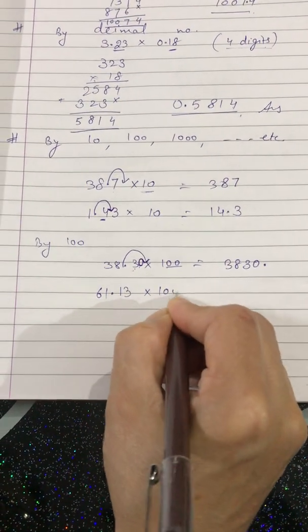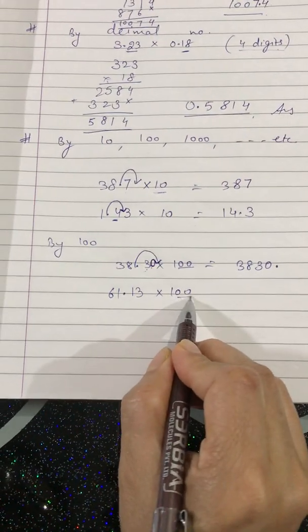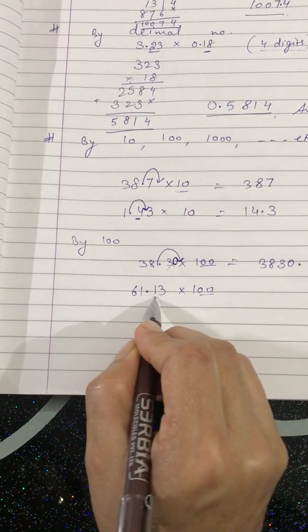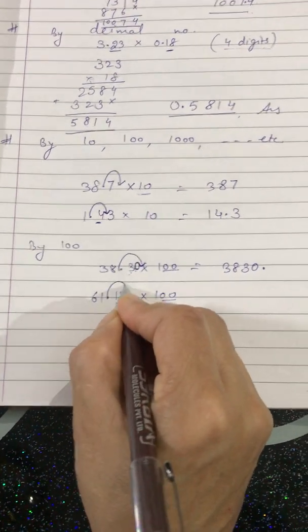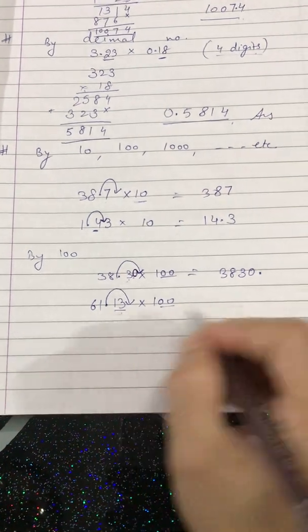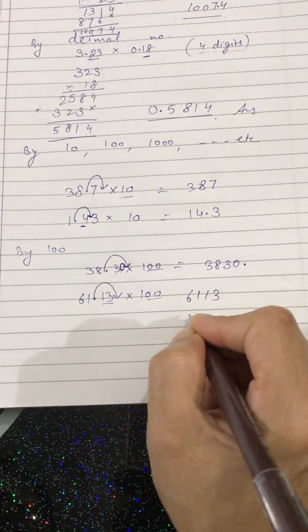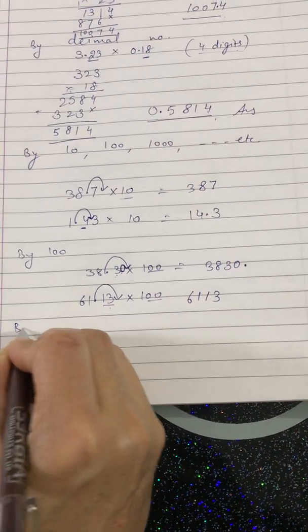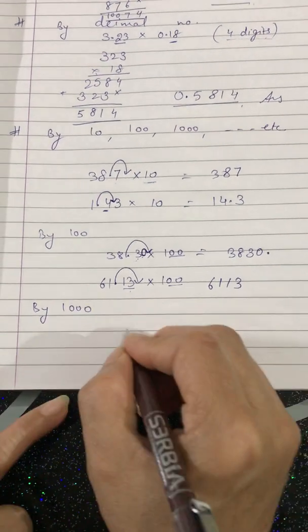61.13 multiply by 100. There are 2 zeros in 100. There are 2 digits after the decimal in this number. The decimal will shift 2 digits to the right and it will go in the last. It will become 6,113. Then by 1000.